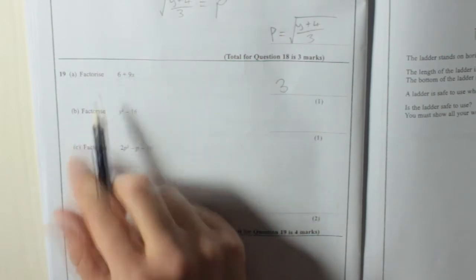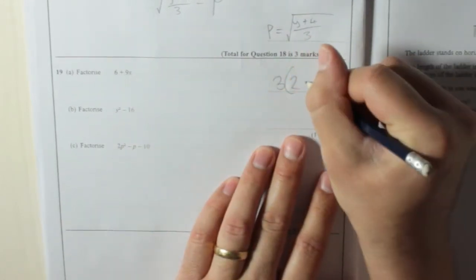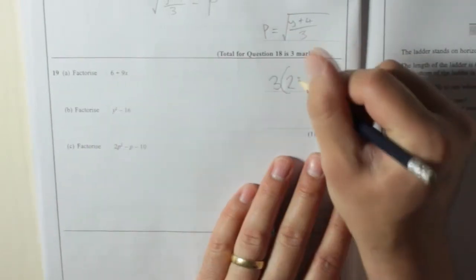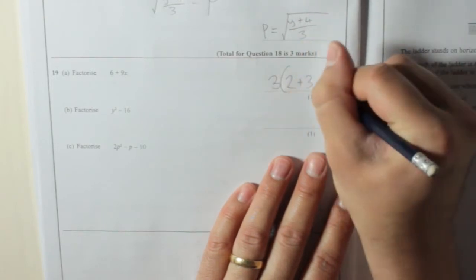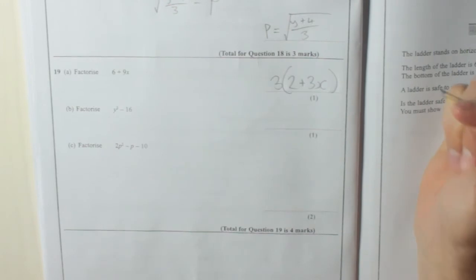There's no letters on both sides, so we're going to open a set of brackets. What do you times 3 by to get 6? You times it by 2. And then what do you times 3 by to get 9x? You times it by, well, 3 times 3 gives 9, so 3 is positive, and you need the x, so it's 3 and 2 plus 3x.